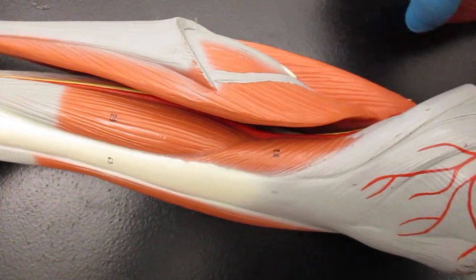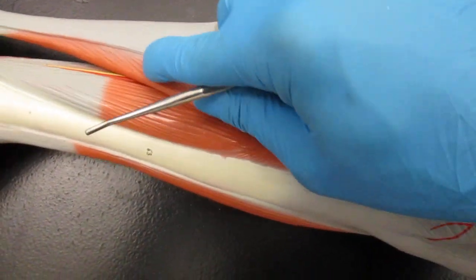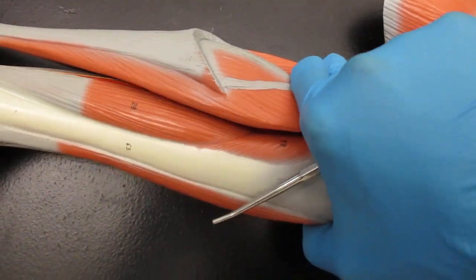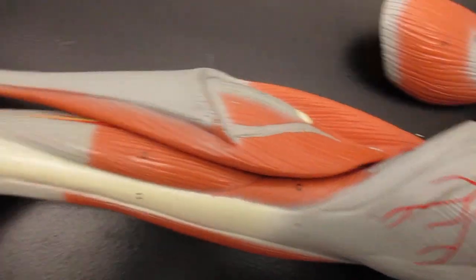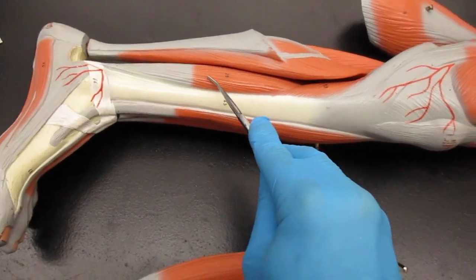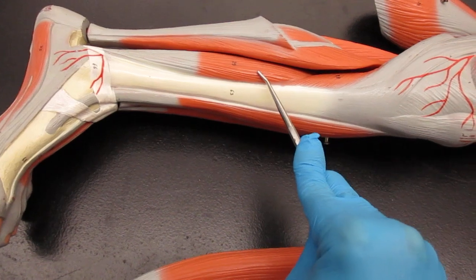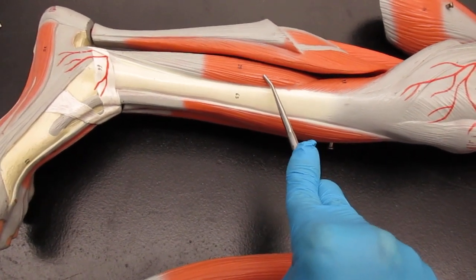It can be taken off. Soleus is all this right here, underneath your gastrocnemius muscle. What is this muscle right here again? This is your flexor digitorum longus.